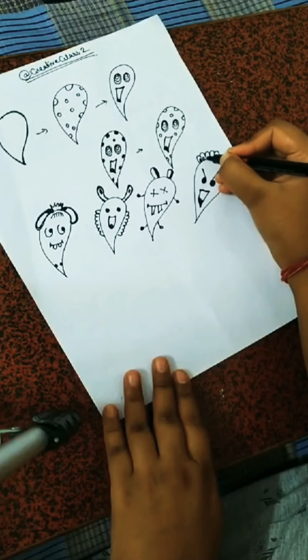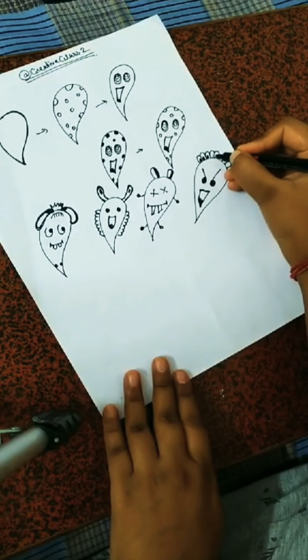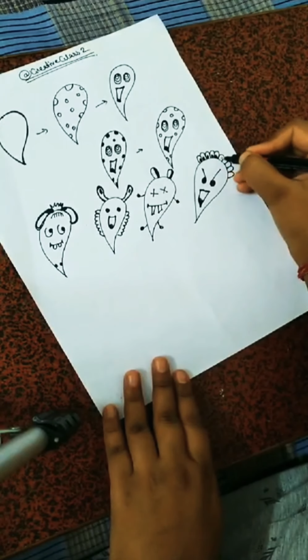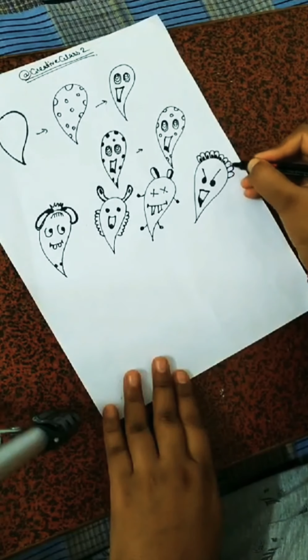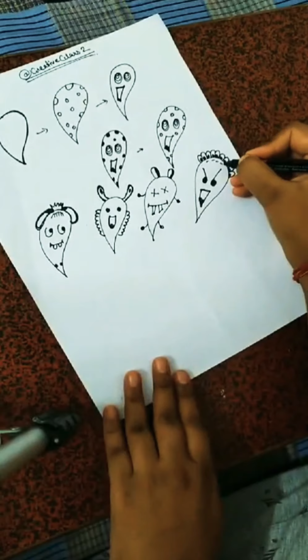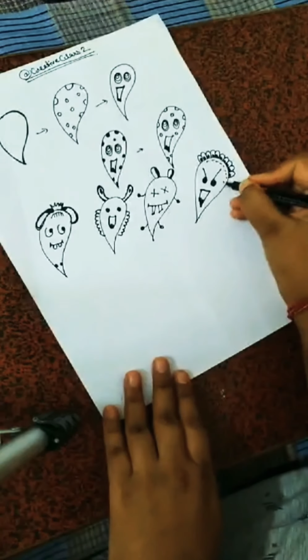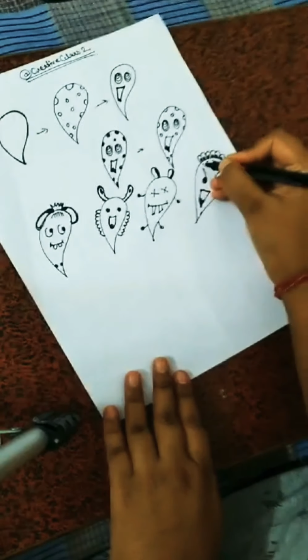Whatever design comes to your mind, just try to implement that. I'm planning to do this type of tutorial daily. Today we'll talk about this shape.